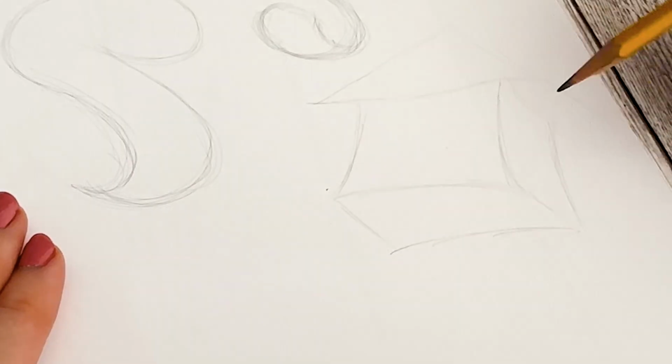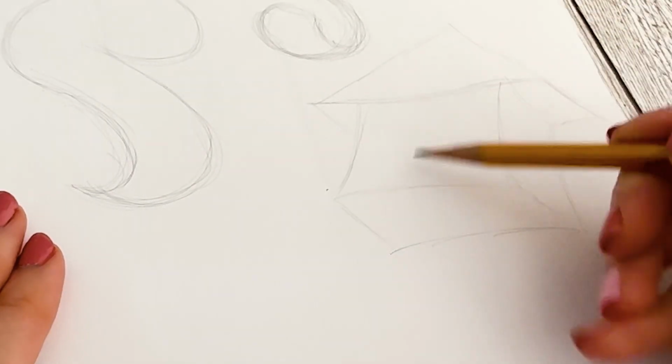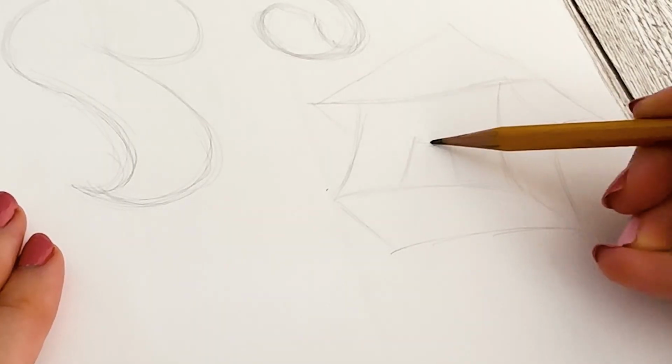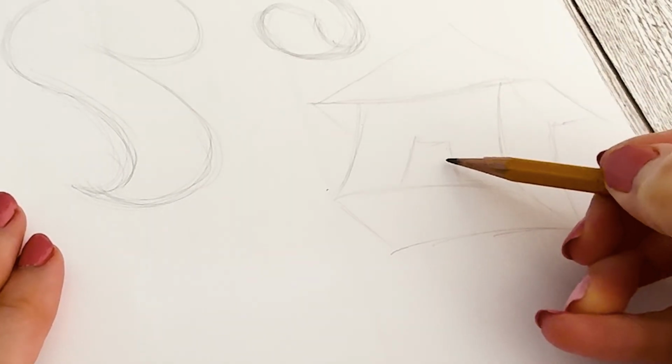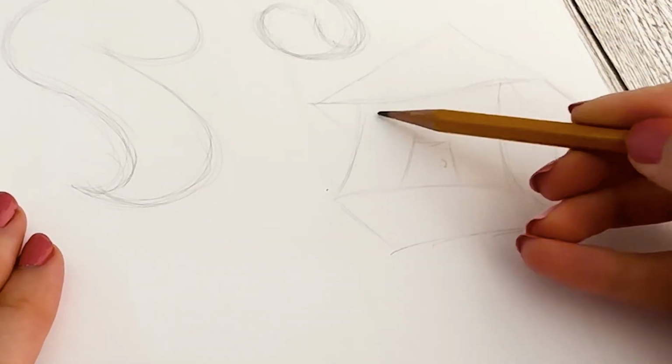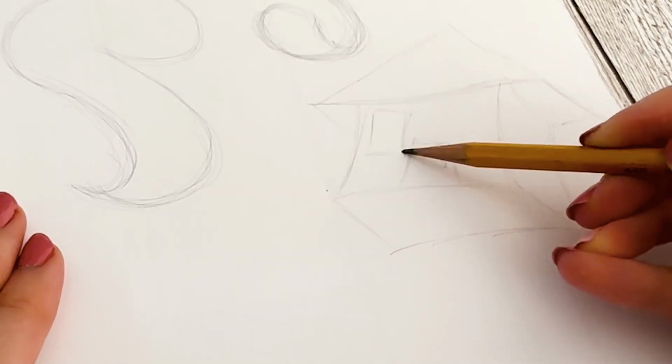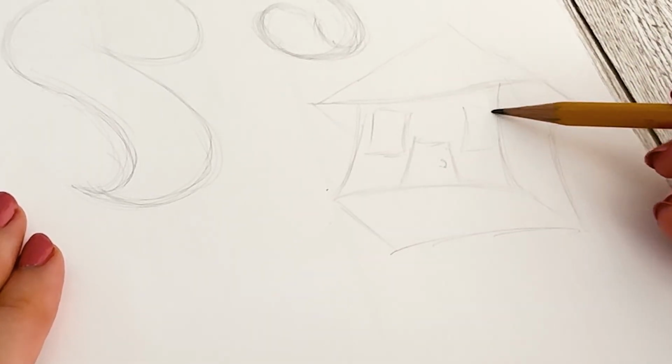If we imagine that's a house, we can add some other elements. We can add a door. As you can see, I made it a bit quirky. We can have some weird windows.